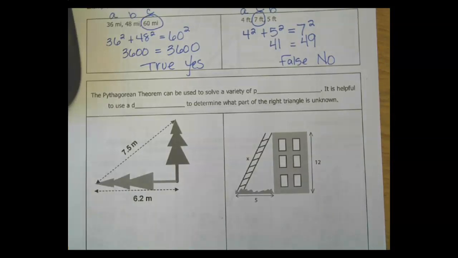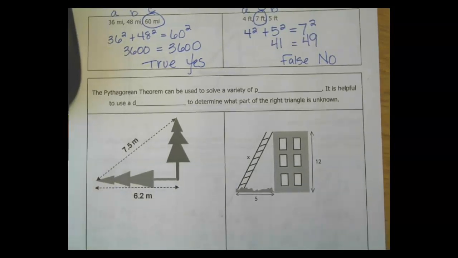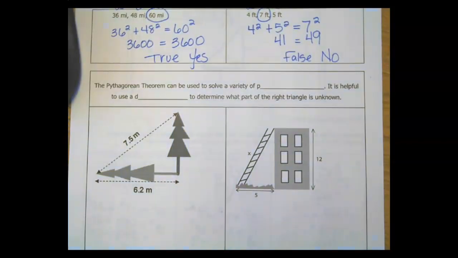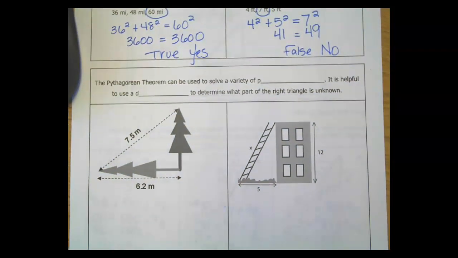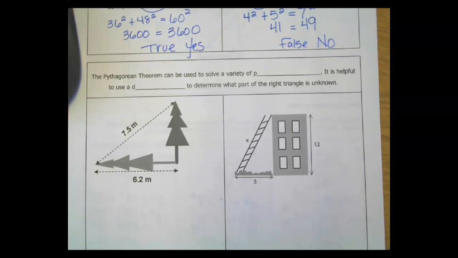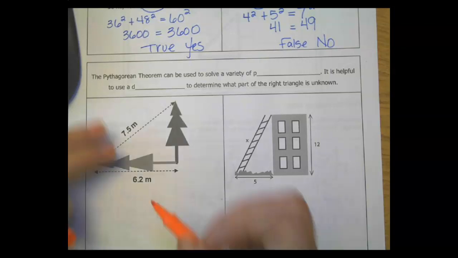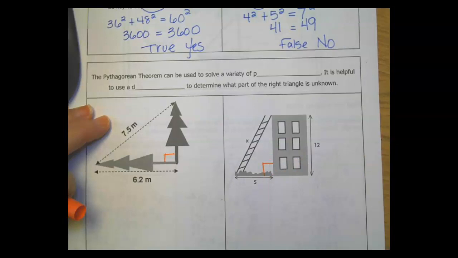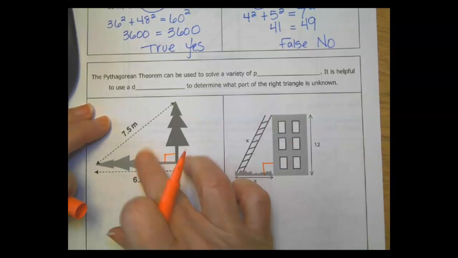Hi guys, we're going to continue with the Pythagorean Theorem, and in these cases sometimes you're going to have to draw a picture. So if you're drawing a picture, I'm going to give you some examples of what this might look like with pictures already drawn. So make sure you understand that these are 90-degree angles. Again, sometimes you're going to have to draw your own.